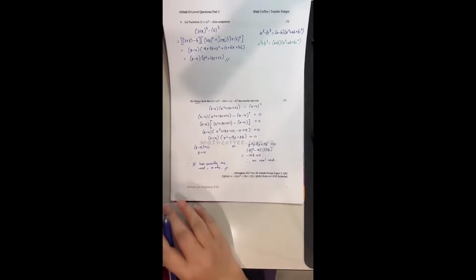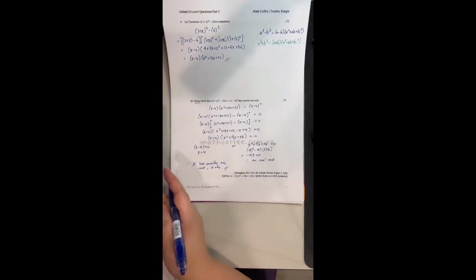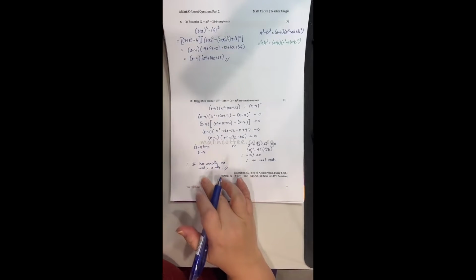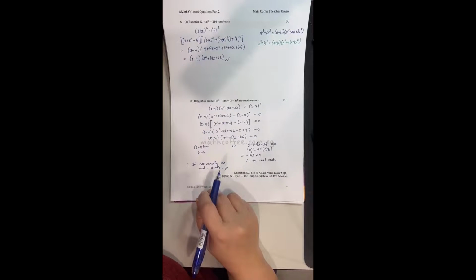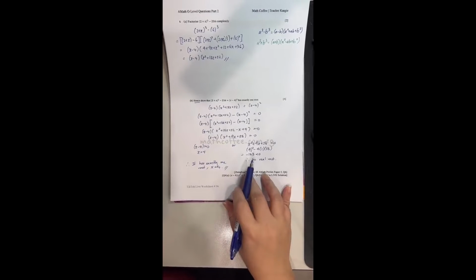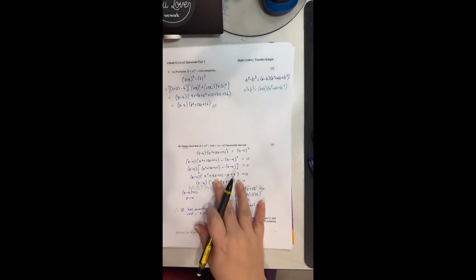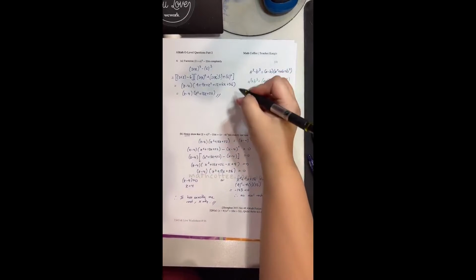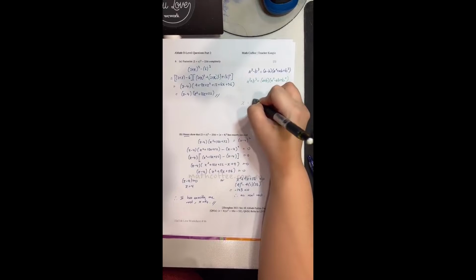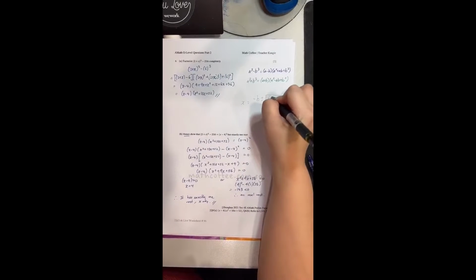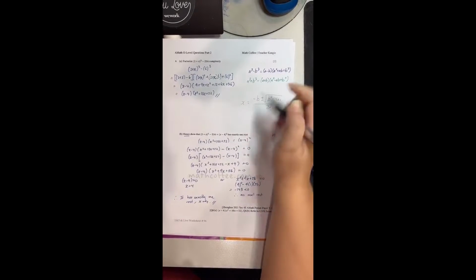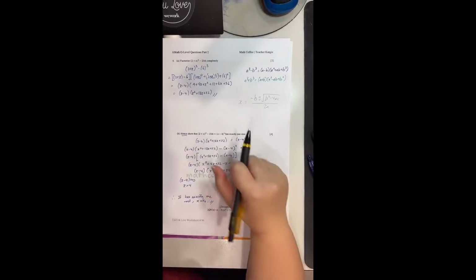Okay? Hello, Faith. Teacher, is it possible if we use the finding x formula? Actually, no need. Let me explain why there's actually no need to use the formula. I'm not so sure whether you all actually know that.